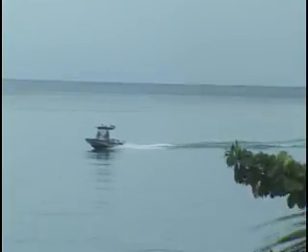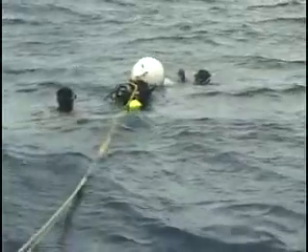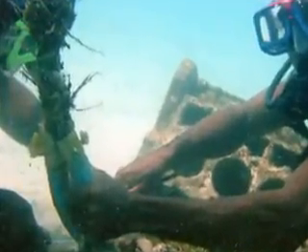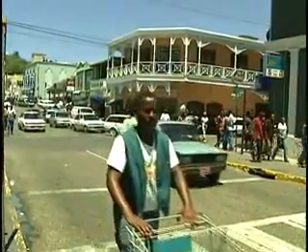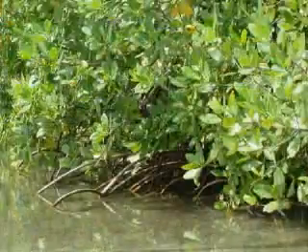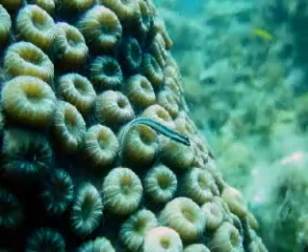If you operate a boat, make sure to use the permanent mooring system provided by the Montego Bay Marine Park. Do your part and protect the mangrove, the seagrass, and the coral.